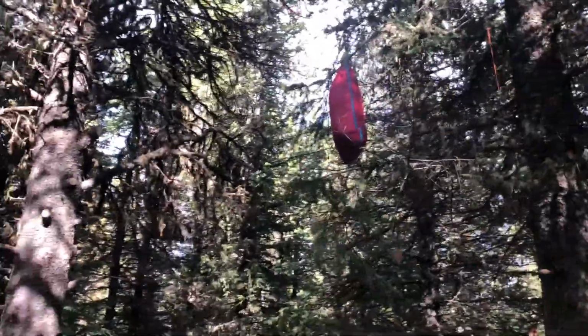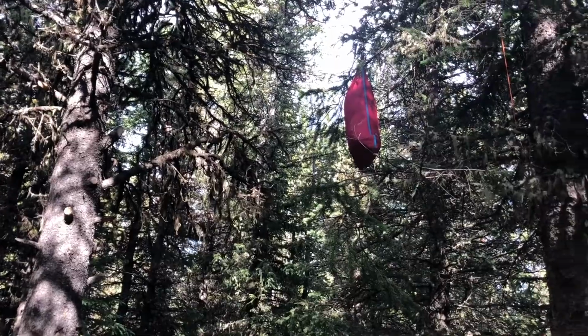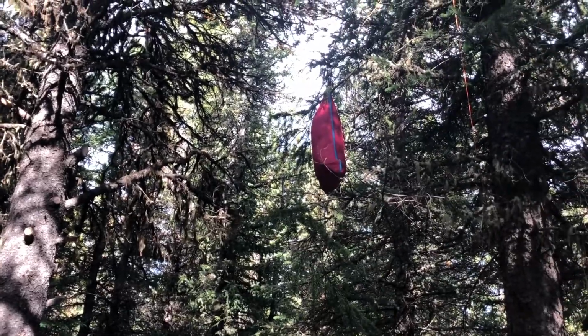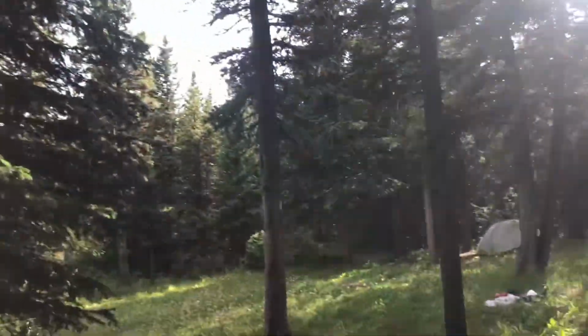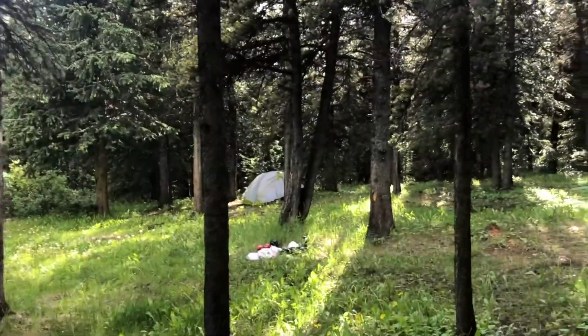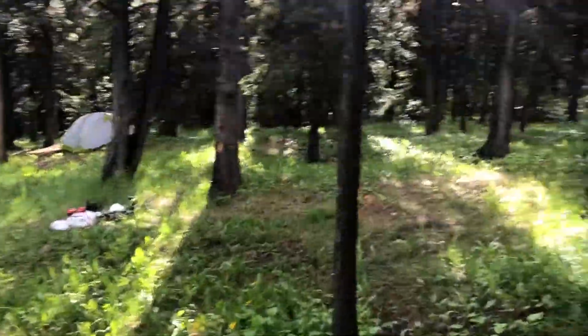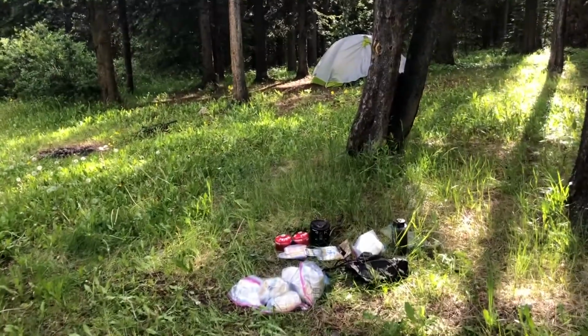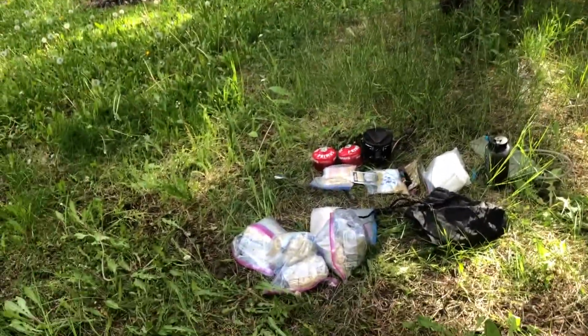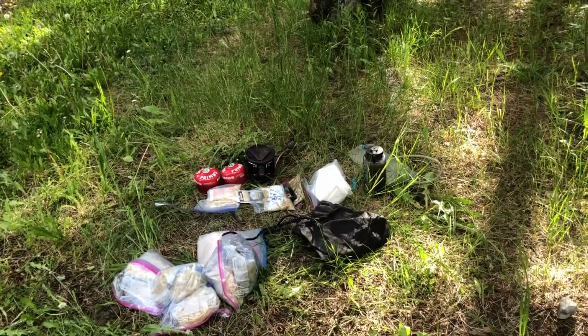So yeah, that's how that's done. Even with this method, it's very hard to do a good bear hang. But out here anyway, you know, do what I can. It's the only time I'm not gonna have one. The rest of the time, I'm gonna have the bear bag, and I'll have a little enough food that I can use it.